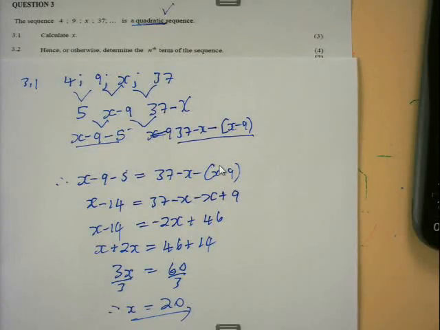Thank you, boys and girls. Welcome back. Remember, we were busy now with 3.1. Now we said that the value of x there is 20, right? Now let us look at 3.2. It says hence or otherwise determine the nth term of the sequence.